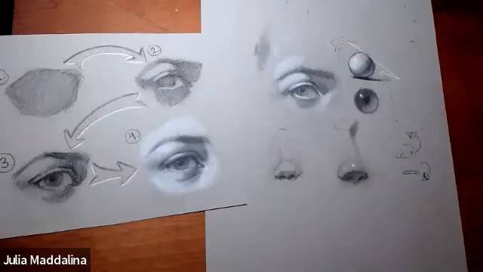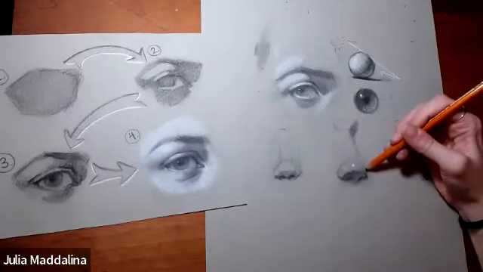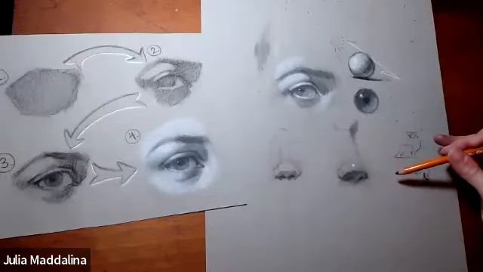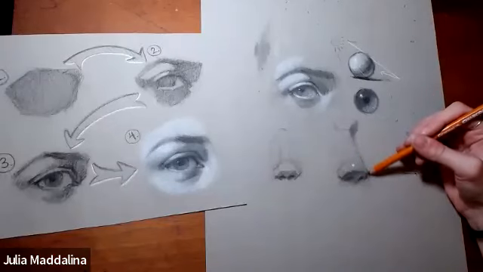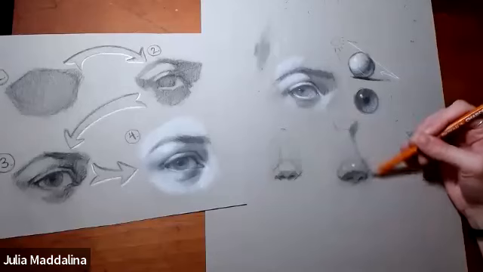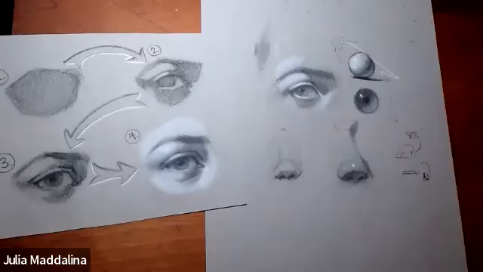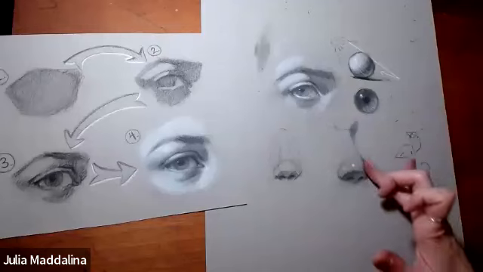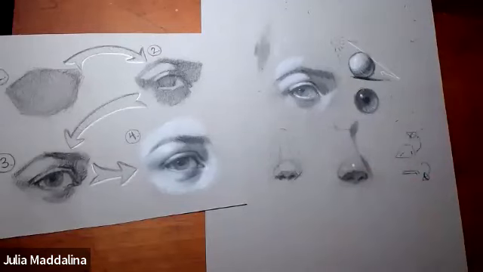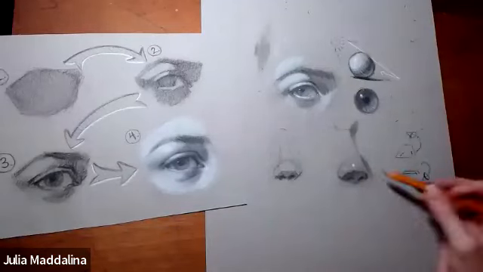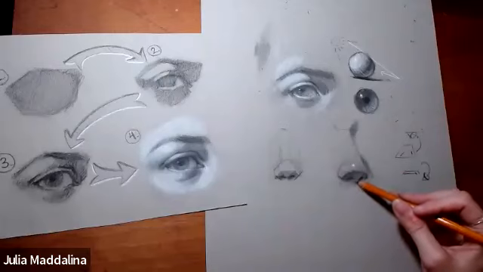Sometimes, again, this comes back to observing. So if you observe, what is the other side of the face doing? Is it darker on the other side of the nose? Do I need to interplay with shadow over here, or is it going to be lighter on that side? It's always comparing. And that's really what's going to set your portrait apart.